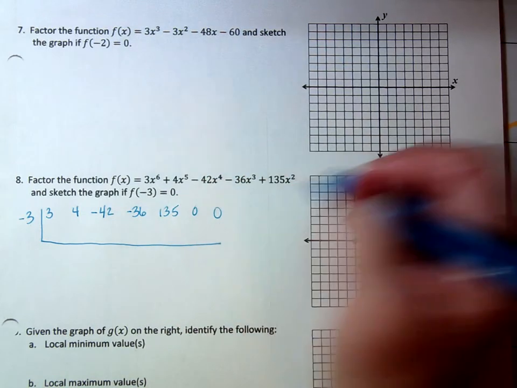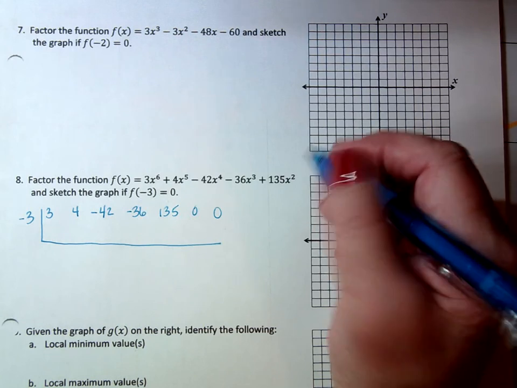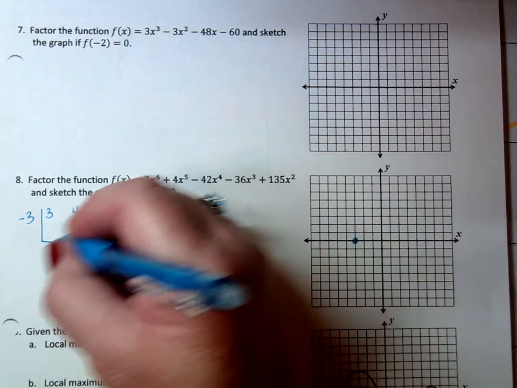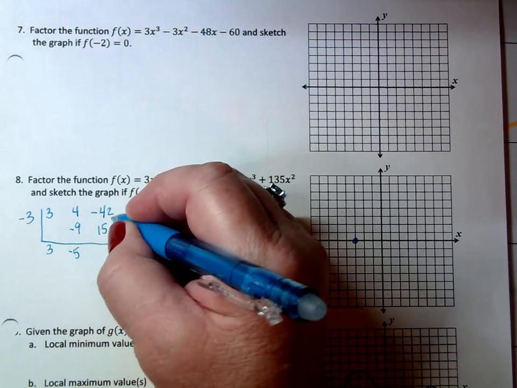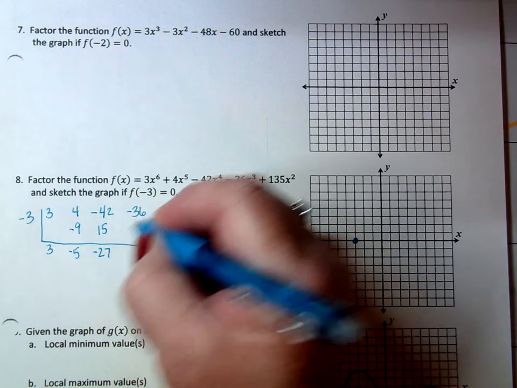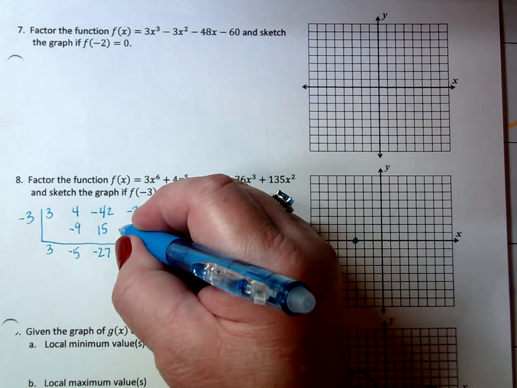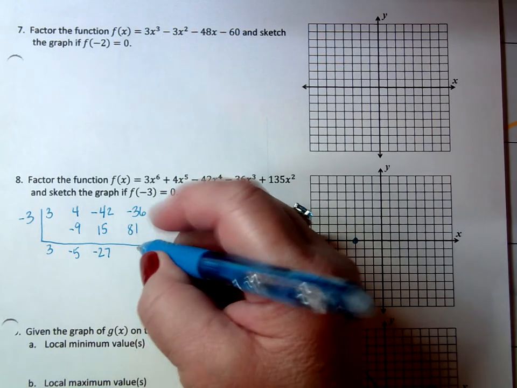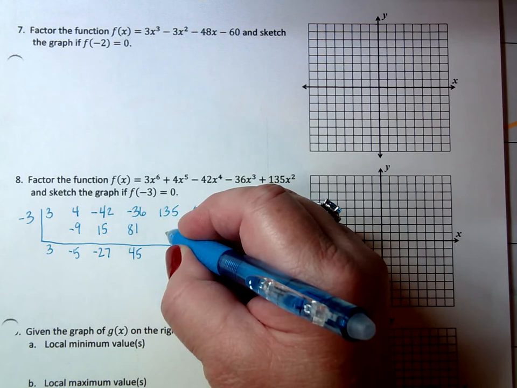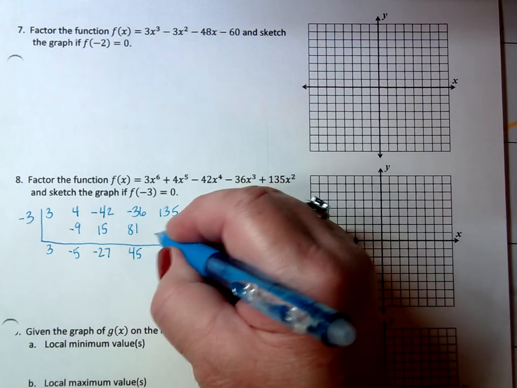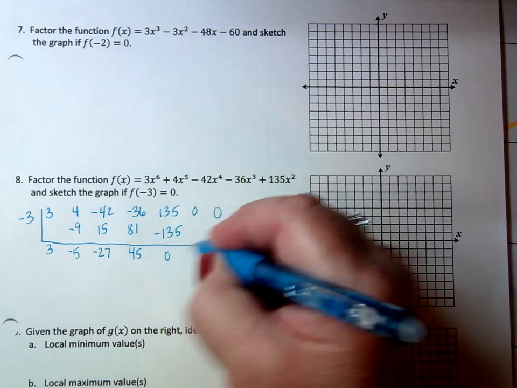All right, so drop it. 3, negative 9, negative 5, 15, negative 27, 81, 45, that gives me negative 135, 0, 0, 0, 0, 0. The whole back end of that zeroes out.